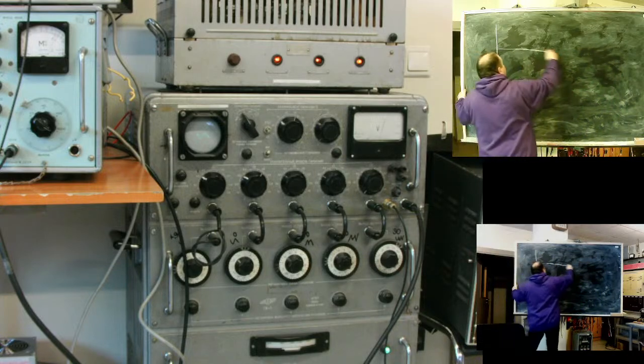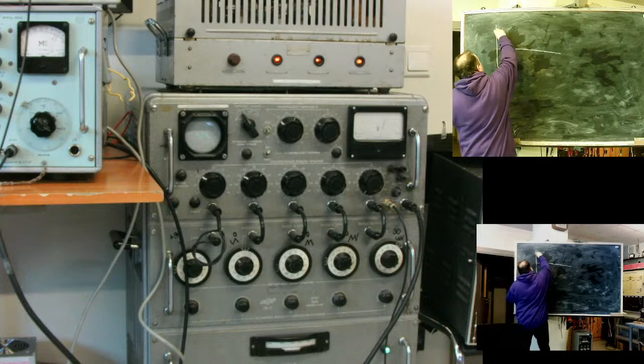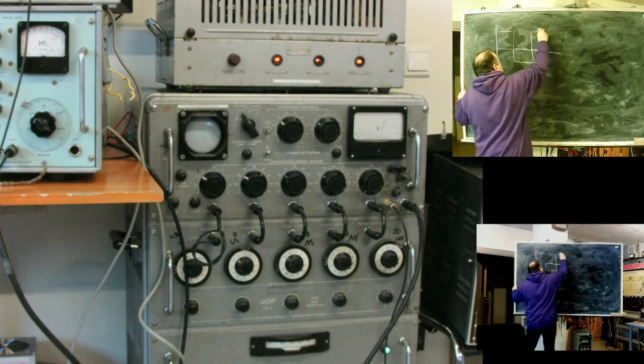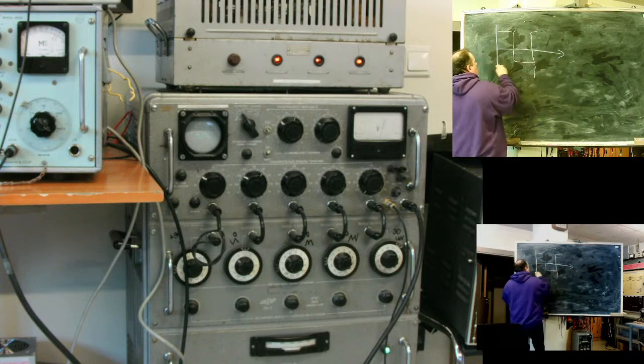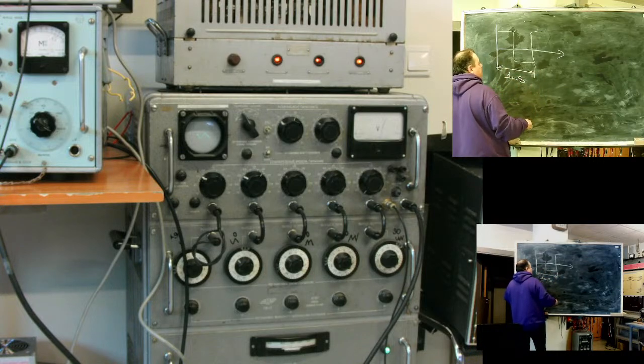I have first a rectangular signal, 1 millisecond.